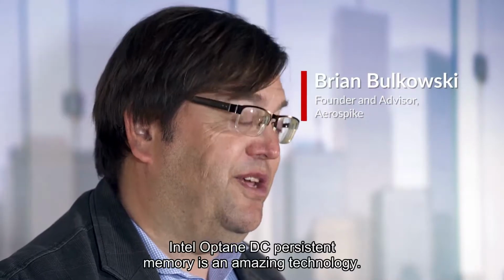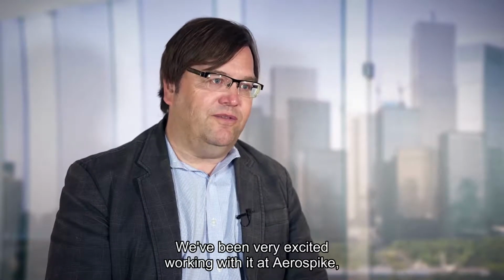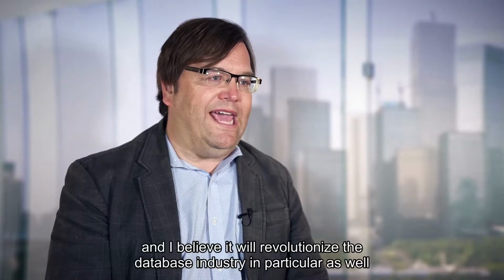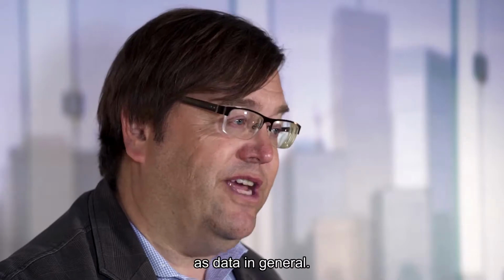Intel Optane DC persistent memory is an amazing technology. We've been very excited working with it at Aerospike, and I believe it will revolutionize the database industry in particular, as well as data in general.